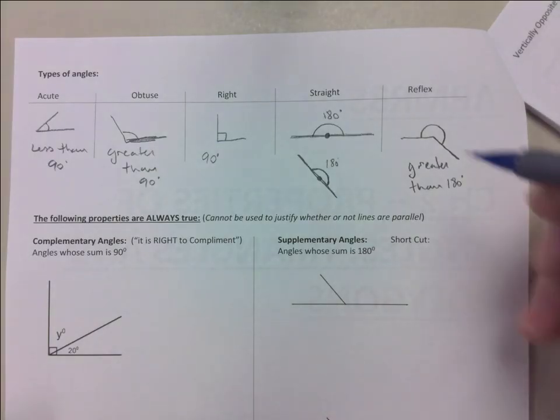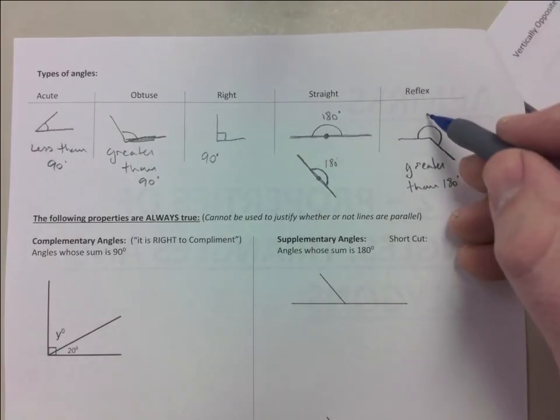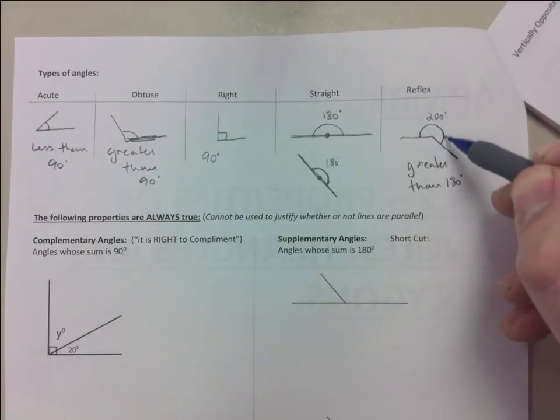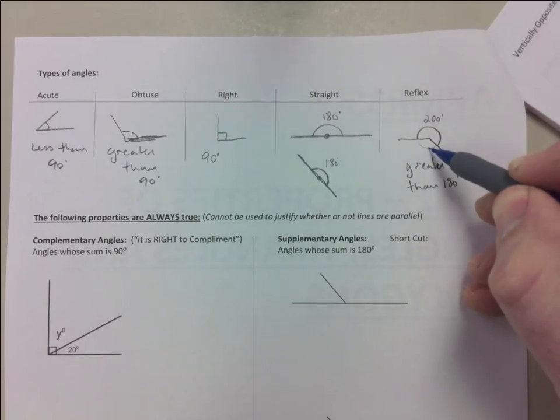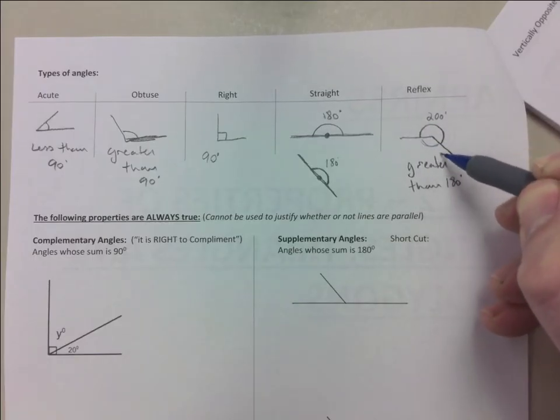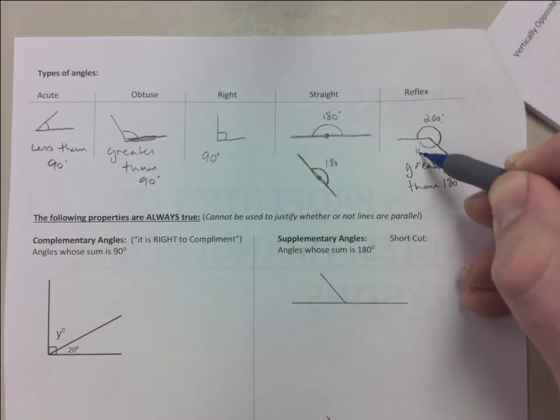However, let's review the one that I'm not talking about here. If this had been 200 degrees, let's say, this angle right here, what is this one inside? What's a full circle? 360, right? If this is 200, then this is 160, all right?